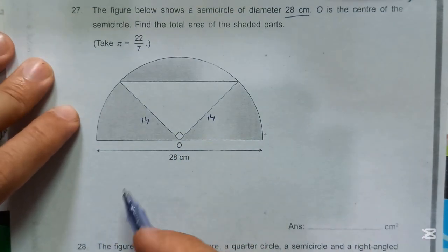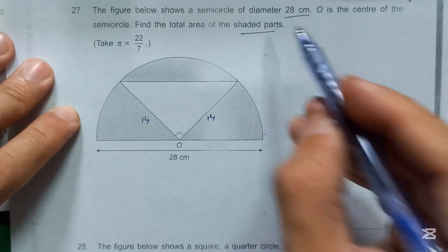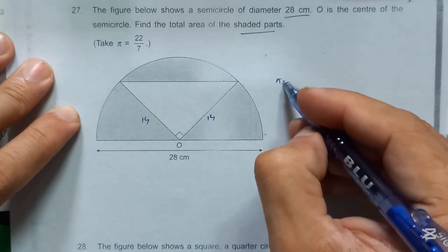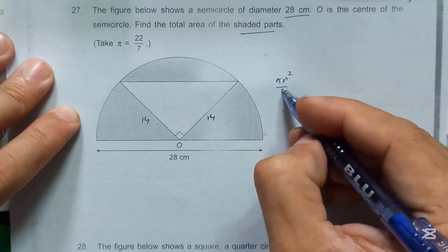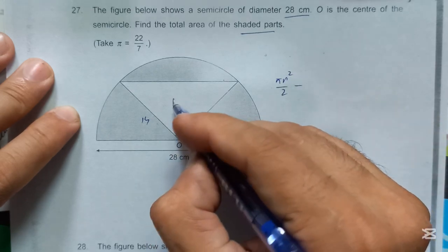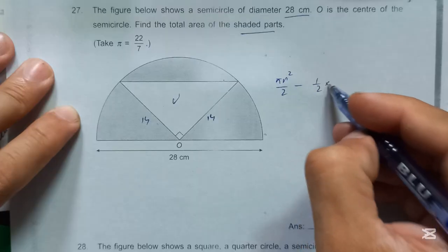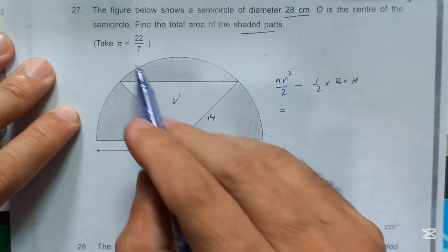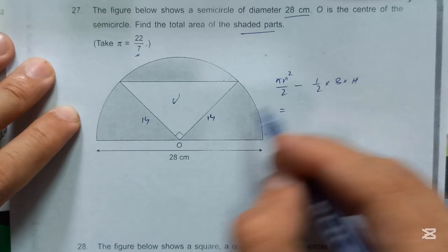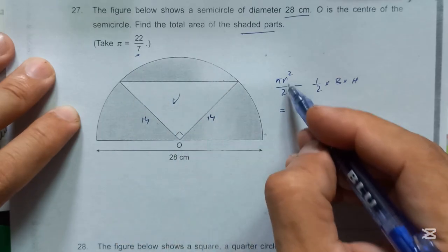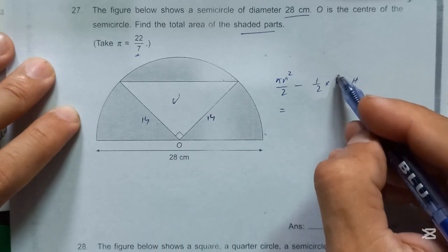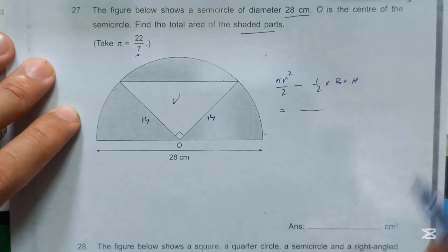Okay. So the area of the shaded part is required. The formula will be semicircle, so pi r square divided by 2, minus this triangle will be subtracted, 1 by 2 into base into height. So values will be put into the formula. Pi is 22 by 7, radius is 14, so r is 14. Base and height are 14 into 14. So solve it on the calculator, you will get the answer.